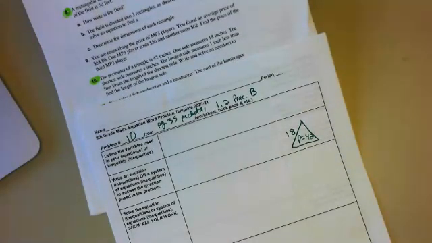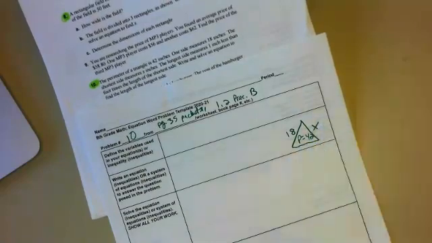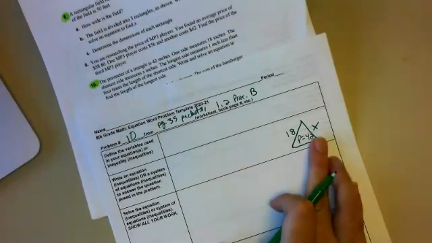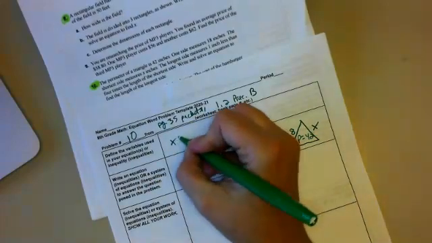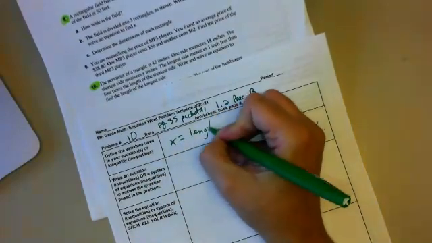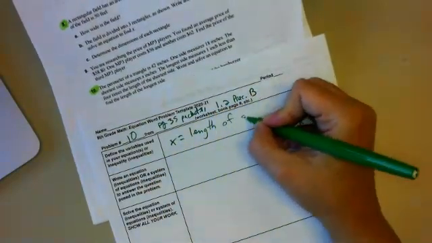The shortest side measures X inches. And the longest side measures 1 inch less than 4 times the length of the shortest side. Well, they already told us that the shortest side is X. So when we define our variable, we're going to say X equals the length of the shortest side.